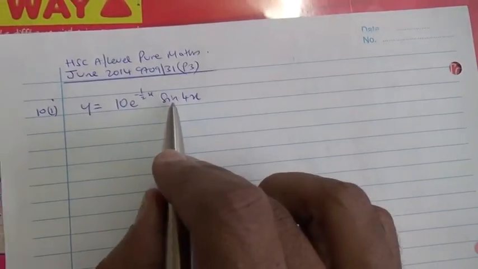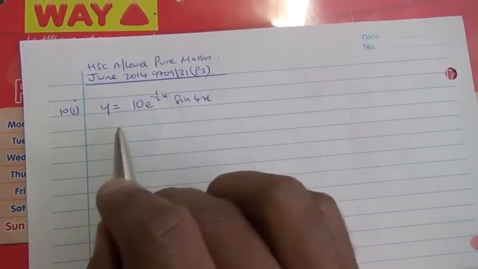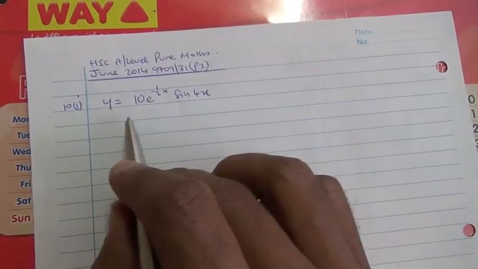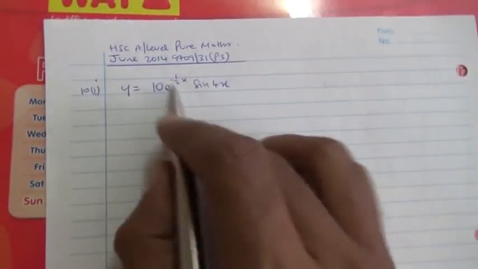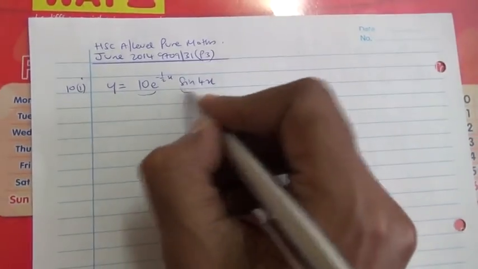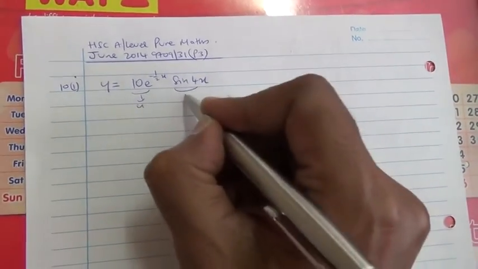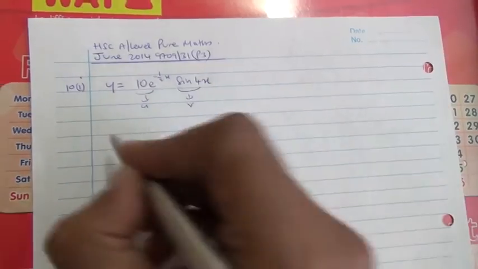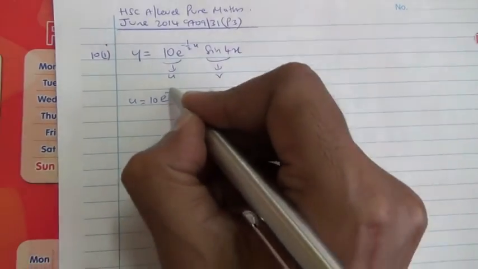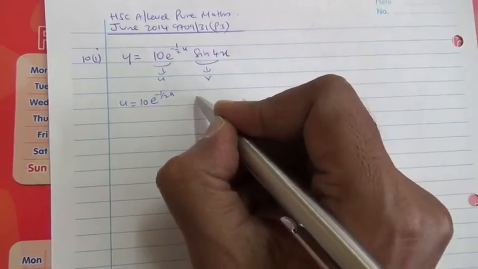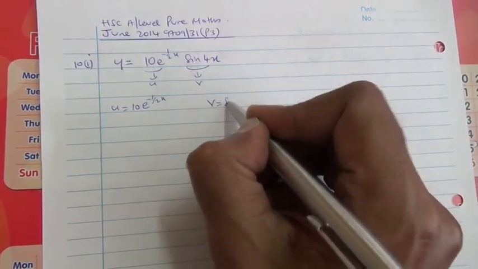This is your curve. Now if we need to find the coordinates of the stationary point, it means that we need to find dy by dx. So we're going to differentiate this. This is a product rule. This is u, this is v. So u is equal to 10 e to the power minus half x, and v is equal to sine of 4x.